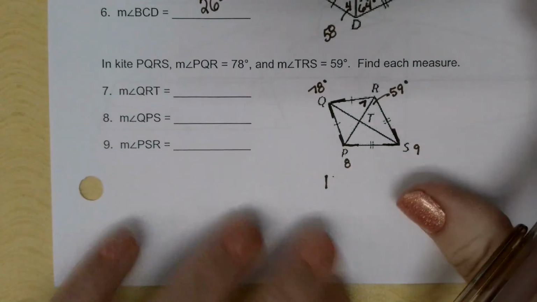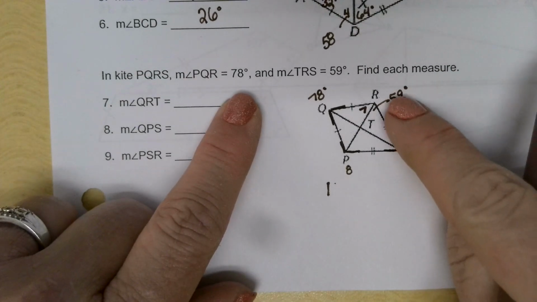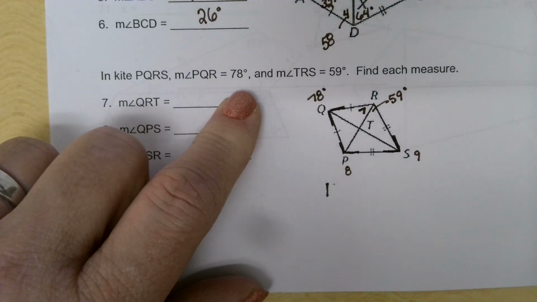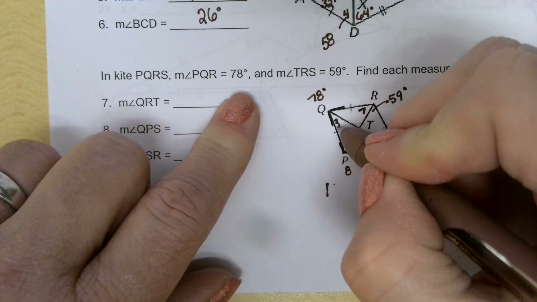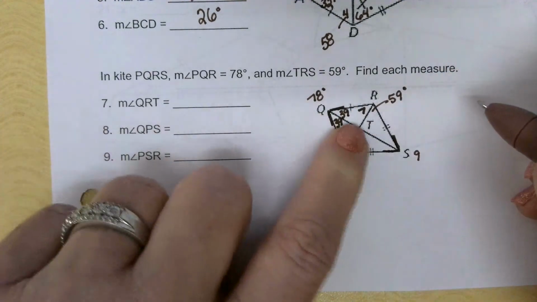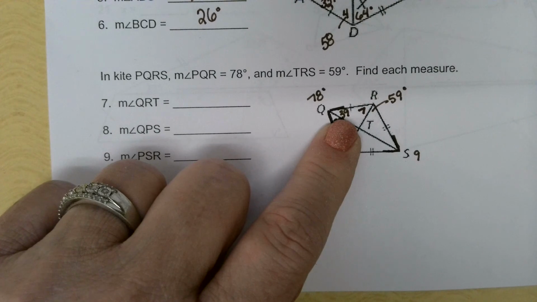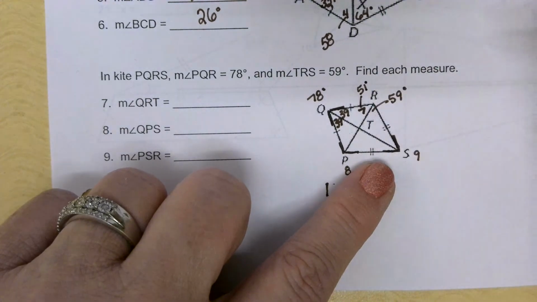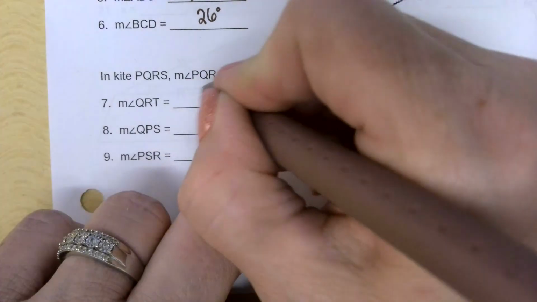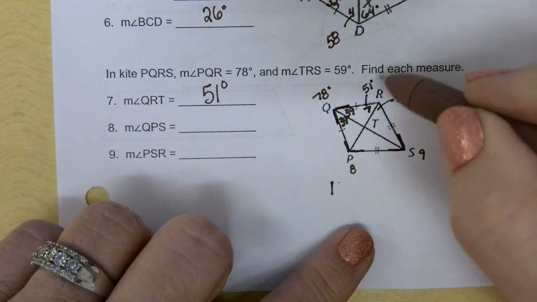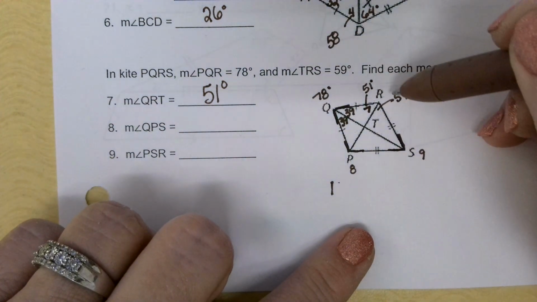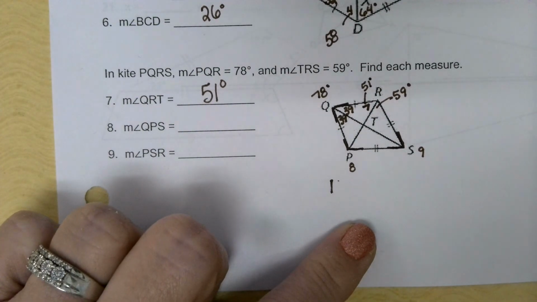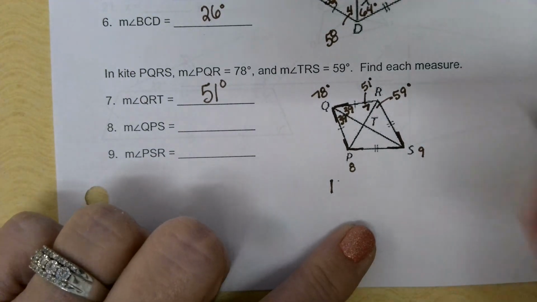All right, third one. We've got 59 right here. 78 is representing the whole thing. So first thing I'm going to do is I'm going to divide 78 in half. And that means each of these are 39. Okay, so now I can get angle 7. 90 minus 39 gives me 51. So this angle is 51. And so that means the answer for 8 is going to be 51 plus 59, which is 110. No, wait, 51 plus 59, 110. Let's double check it.